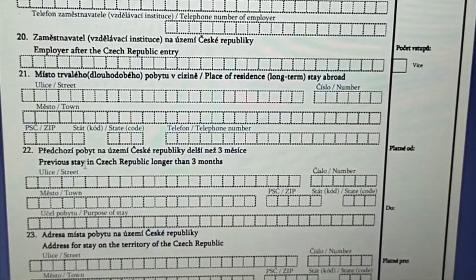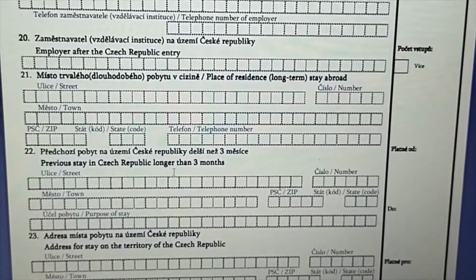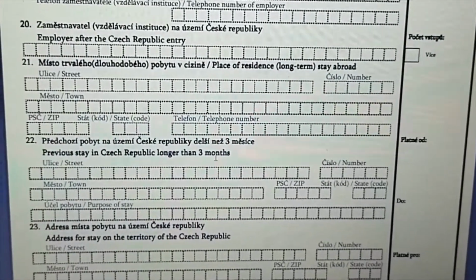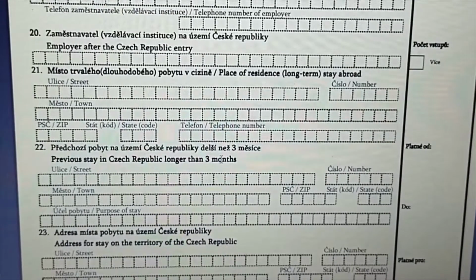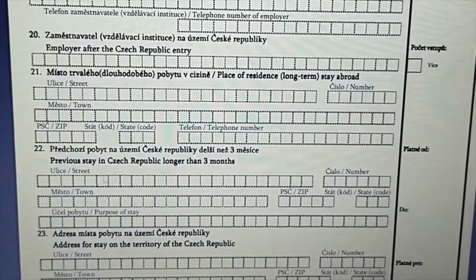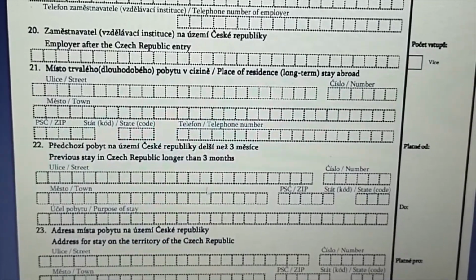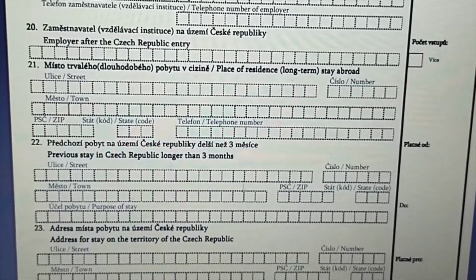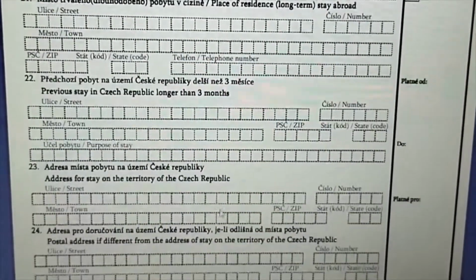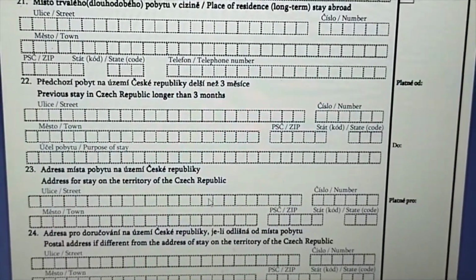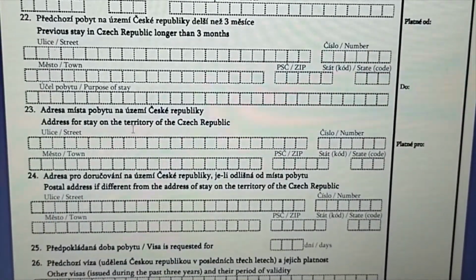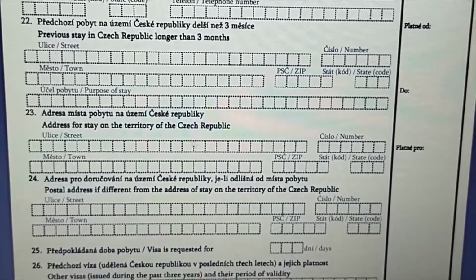Now here is a previous stay in Czech Republic longer than 3 years. If you have been to Czech Republic in the past, maybe as a visitor or for training or for whatever purposes, you have to indicate the place here. The street where you stayed, the number of the building, the town, purpose of stay. Was it for training, for tourism, for visiting, whatever, indicate it here.